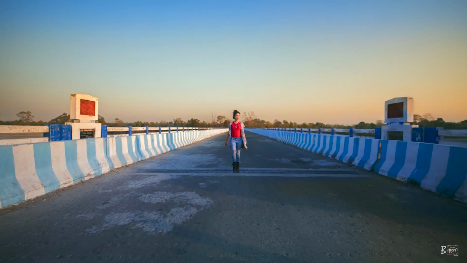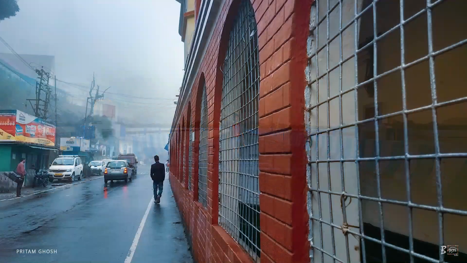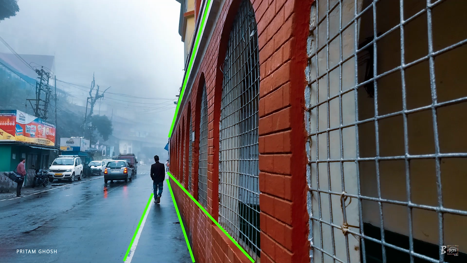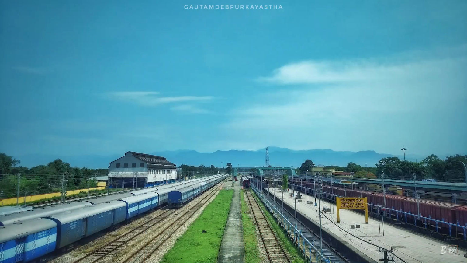The next compositional technique is leading lines. As the name suggests, leading lines are those imaginary lines that meet or converge at a point and direct the viewer's eyes directly onto the subject or point of interest of the image. But the real challenge while using this technique is that you won't get these lines that easily, and sometimes you may even get curved or slanted lines as well. But as a photographer, it is your job to visualize, have patience, and find out those lines out of which you can create those amazing shots.